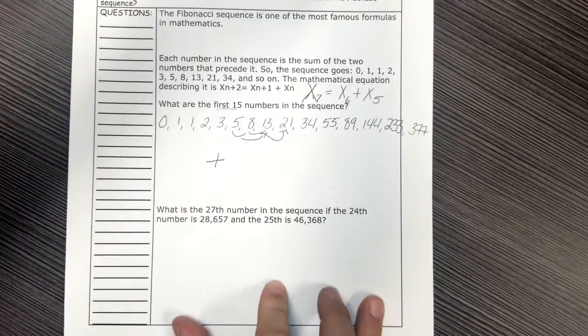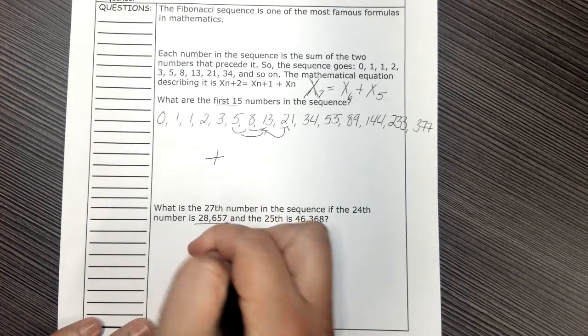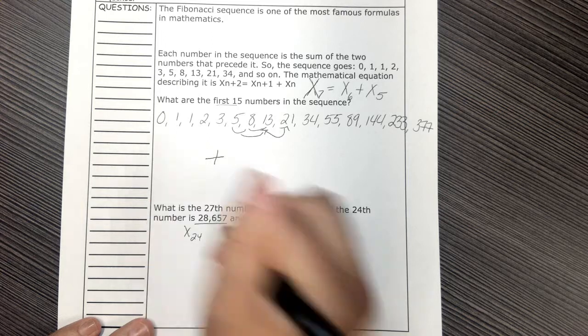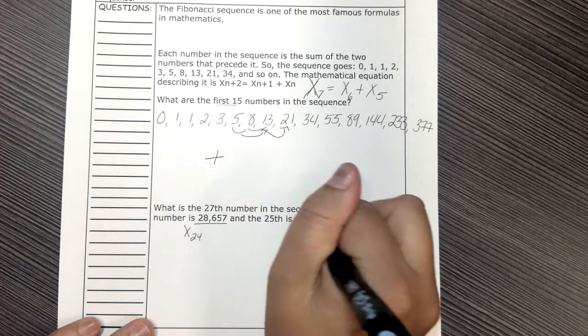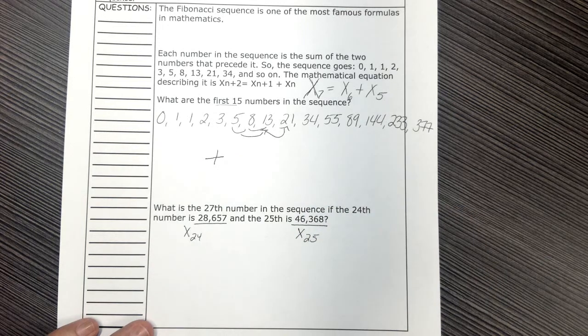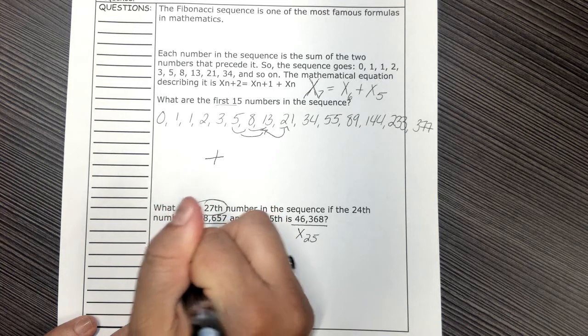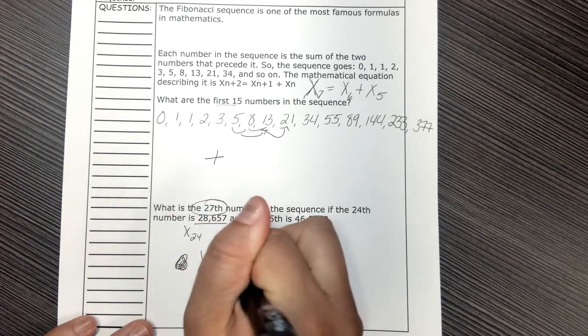What is the 27th number in the sequence? If the 24th number, x of 24, is 28,657 and the 25th number, x of 25, is 46,368, well, I'm looking for the 27th number. So first I have to do x of 26.